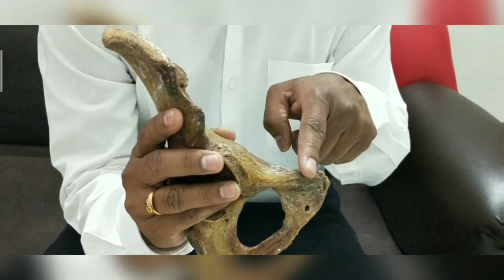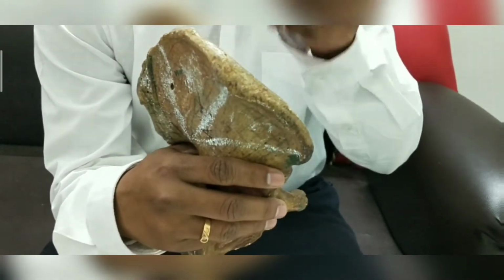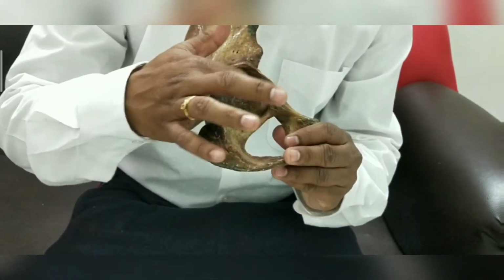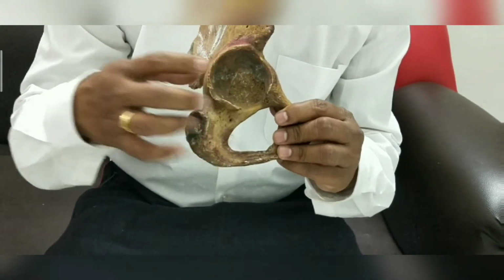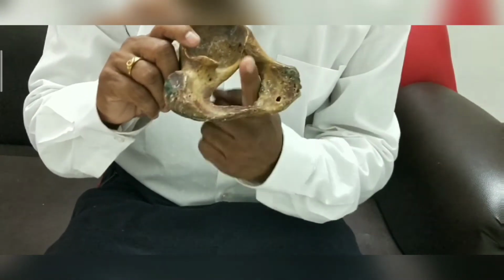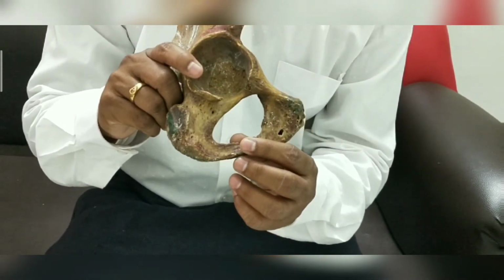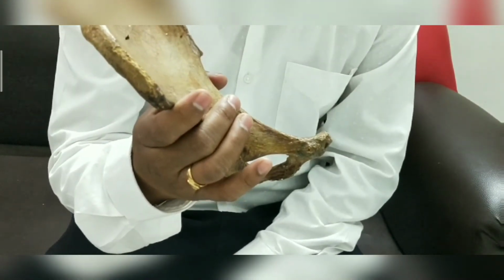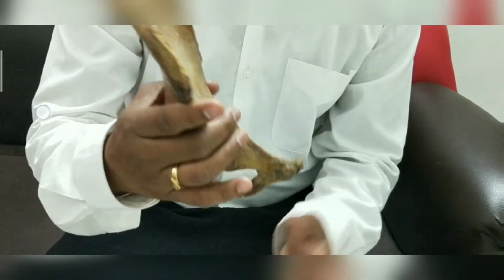The ilium is the expanded upper part, whereas the acetabular cavity is directed laterally, and the obturator foramen is present below. So according to this, this hip bone belongs to the right side.